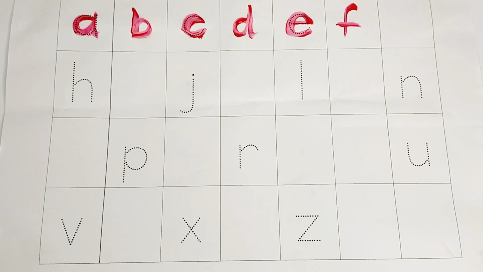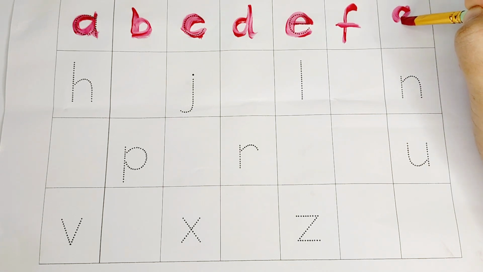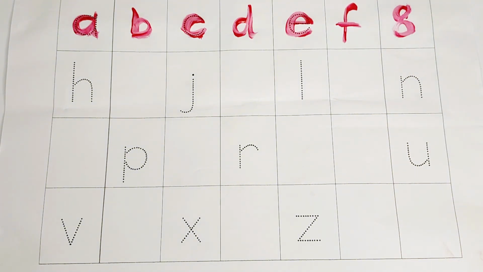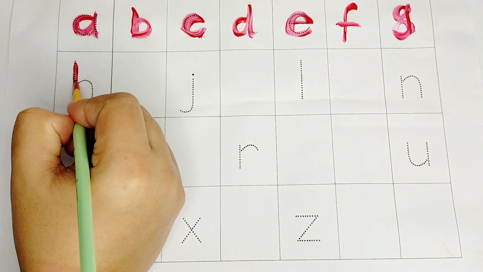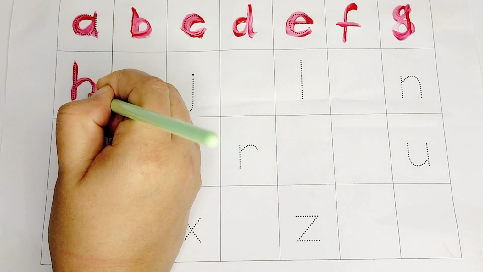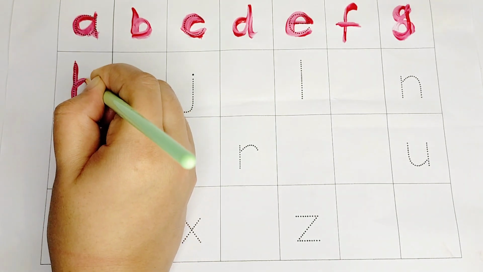Oops, next box is also empty. So can you tell me what comes after F? Yes, G comes after F. So we have to write down a lowercase letter G. This is lowercase letter G. Good job. Next we have H. So we have to write down H with this red color like this.